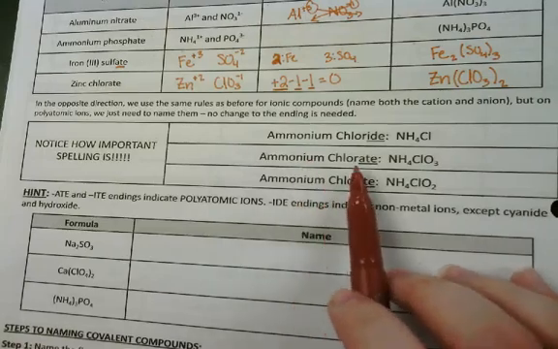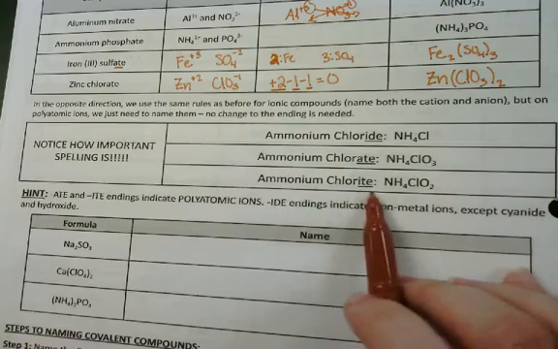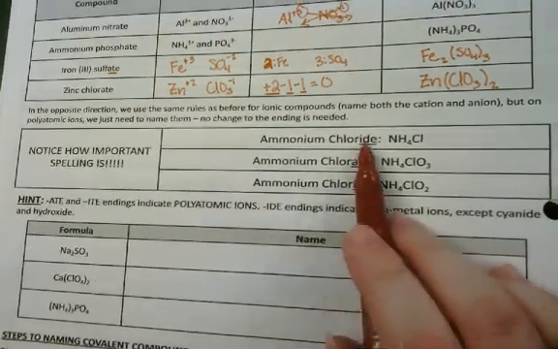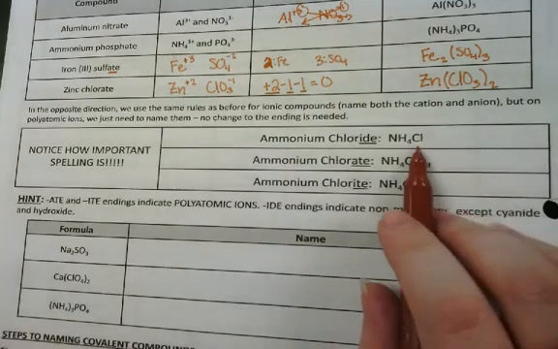Ammonium chlorate is NH4ClO3, whereas ammonium chlorite is NH4ClO2. So the ending is super important. For polyatomic ions, we do not change the ending; we keep it as it is. We only change the ending when we have a single nonmetal at the end.